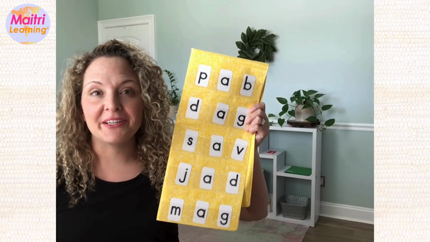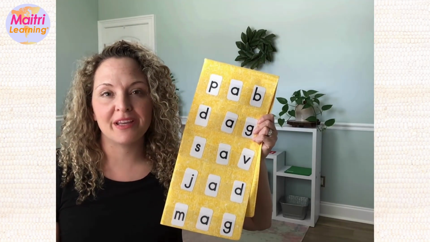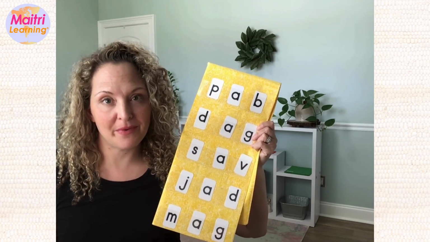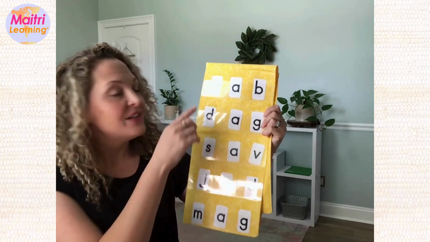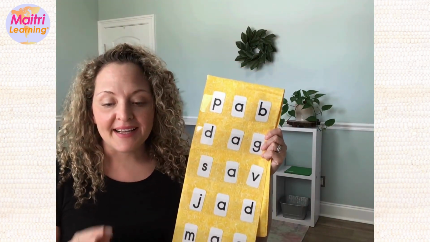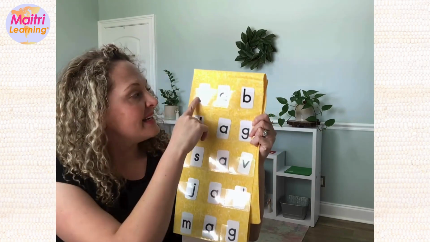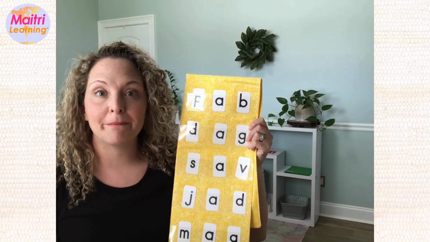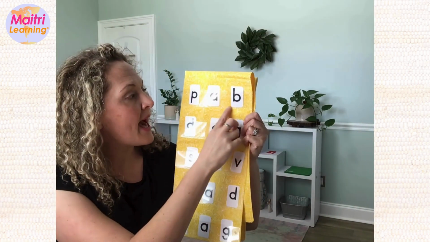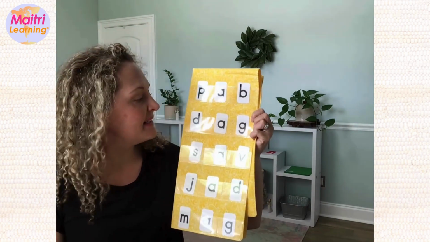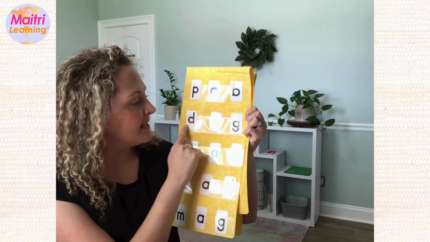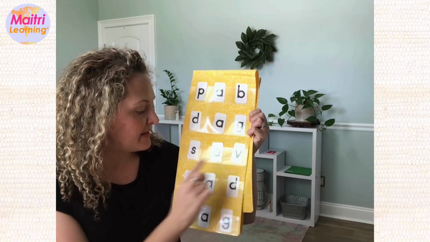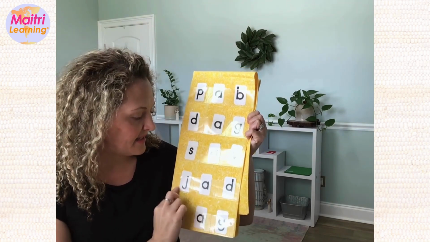At the beginning of the year in kindergarten, I would start with known phoneme sounds that we have practiced that my students are ready to start blending together. So after we've reviewed and isolated that middle sound, now we're going to start trying our consonant-vowel-consonant nonsense word blending. P, ab, pab. d, ag, dag. s, av, sav. j, ad, jad.